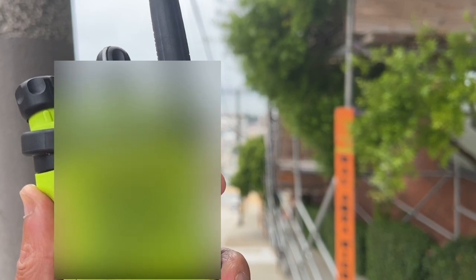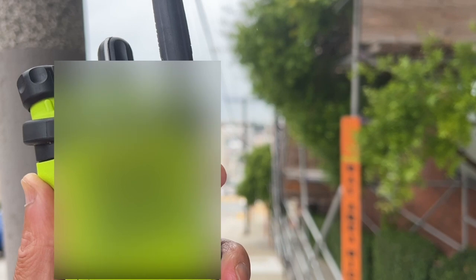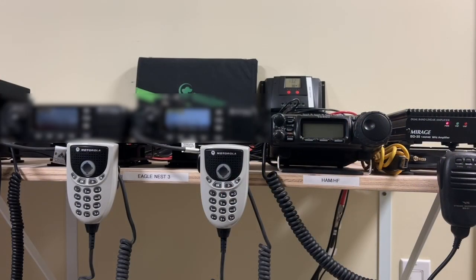This is the workflow for this scenario. I will be out in the field with a handheld transceiver. I will send a transmission via airwaves to Eagle Nest-3. Eagle Nest-3 will transmit my transmission via airwaves to the digital network area's mobile transceiver. The mobile transceiver will send my transmission to the interface, and the interface will send my transmission to the laptop to the Zello application, and the Zello application will send my transmission to the Apple iPhone 13 Pro.